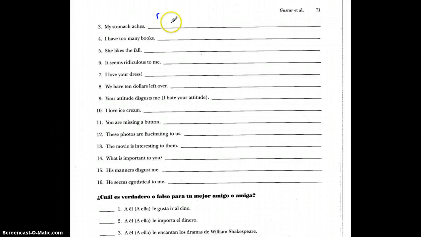Muy bien. So my stomach says, oh, I'm going to put me. It's me that is hurting. And doler is an interesting verb that later on you'll learn why it does this thing as far as O to UE. Just copy it down for right now. Me duele, and stomach is el estómago. Me duele el estómago.